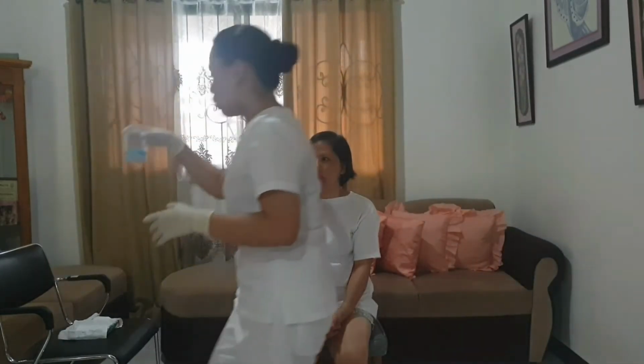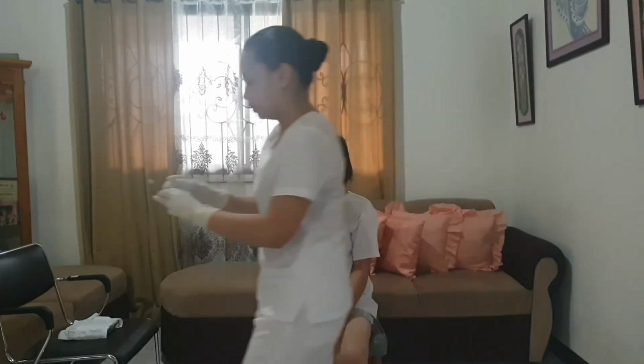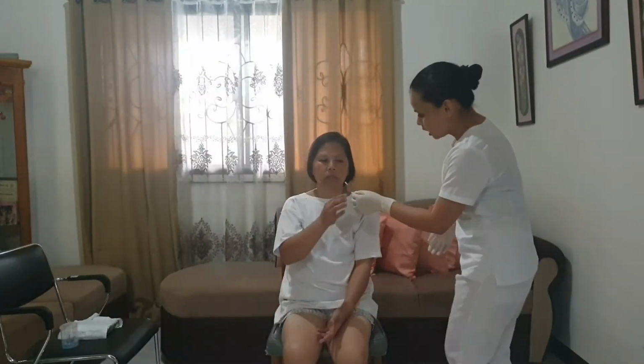Now we are at the working phase. The first thing that I would do is assess the CN1 or the olfactory. So, by the use of the Q-tip, I will let my patient clean her nose. Okay, Rachel, please clean both sides of your nose. So we do this to remove the mucus.